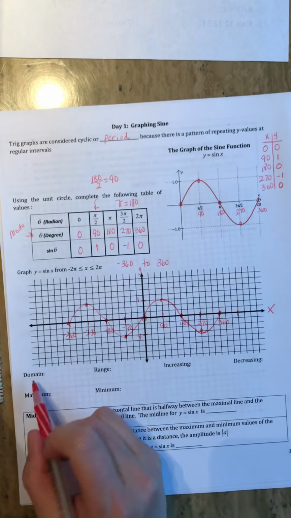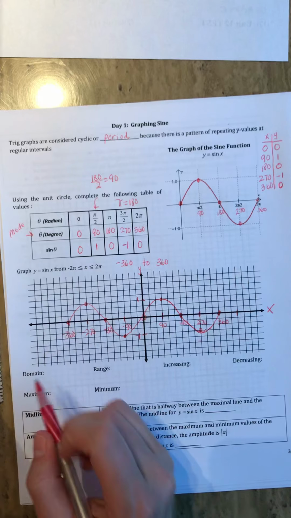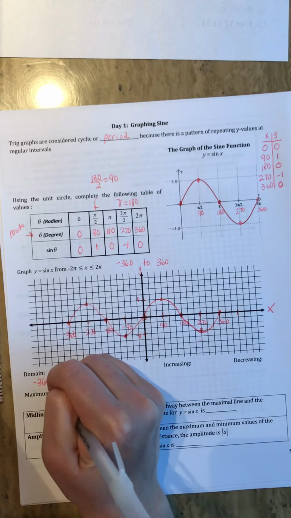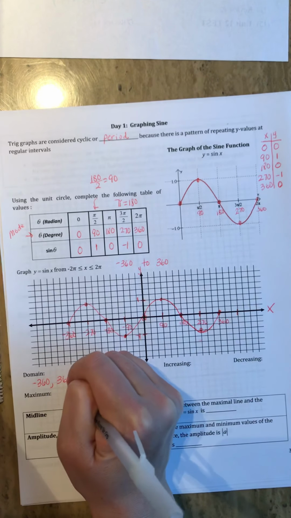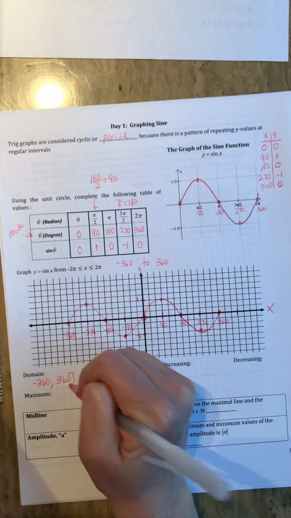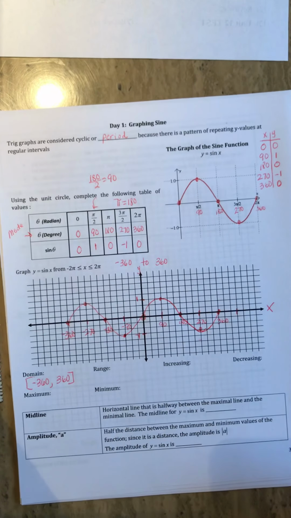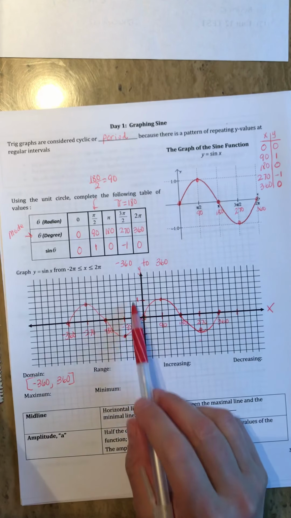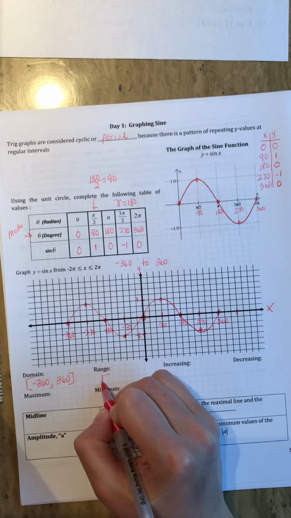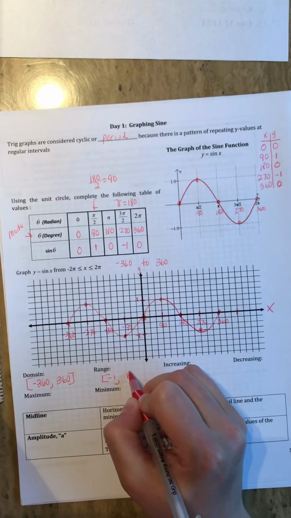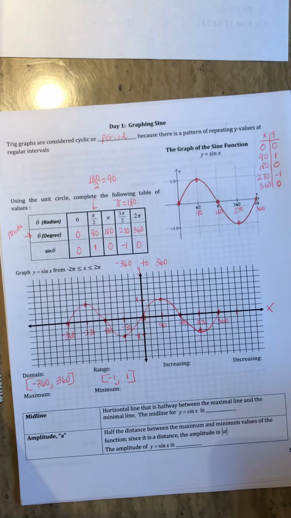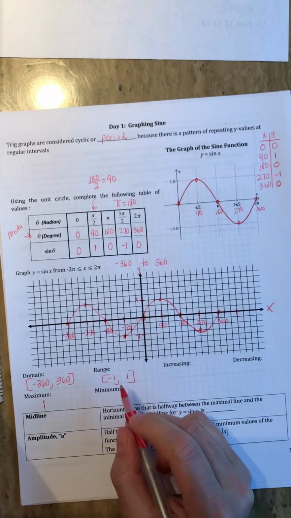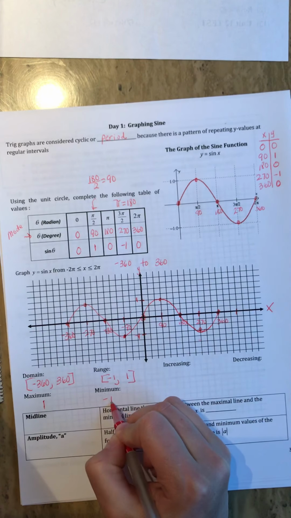Okay, so the domain, those are my x values. If you want to write it in interval notation, we're going from negative 360, comma, to positive 360. We're going to use brackets because negative 360 and positive 360 are part of the solution. The range, how low can you go to how high? The lowest point is negative 1 to the highest point, which is positive 1. Your max, the highest point here, is 1. Your min, the lowest point, is negative 1.